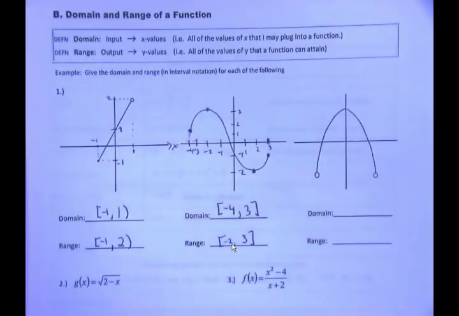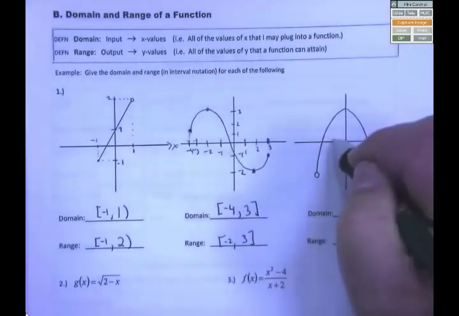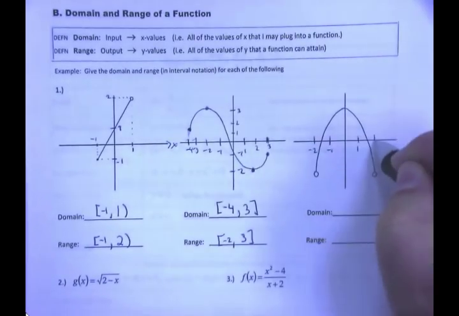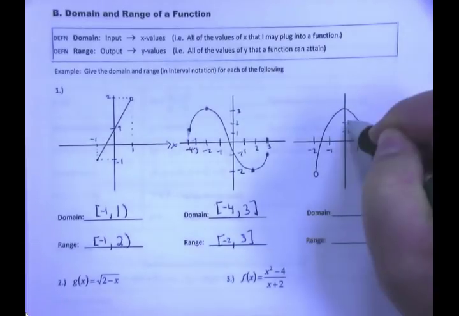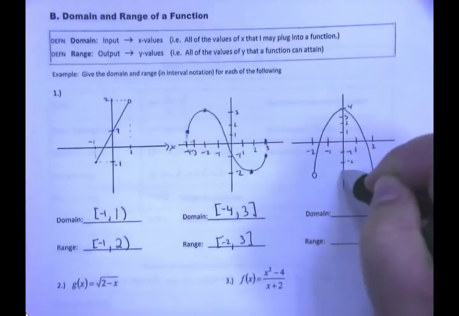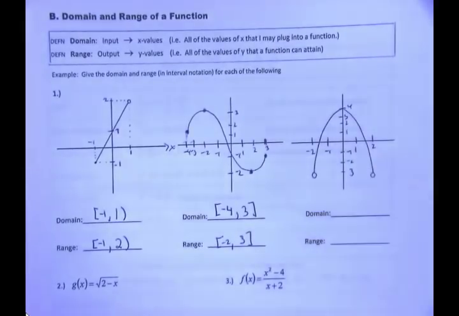It's the only time I ever use the y coordinates. All right, that's the one over here. -1, -2, 1, 2, 1, 2, 3, 4, -1, -2, -3, let's say. Okay? What is the domain of this one?